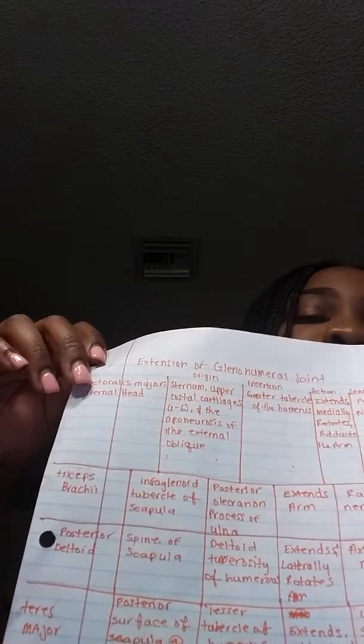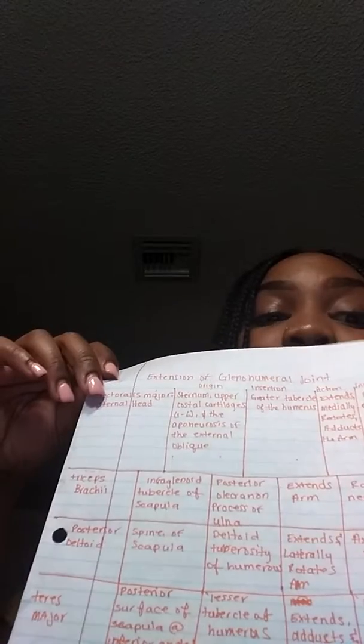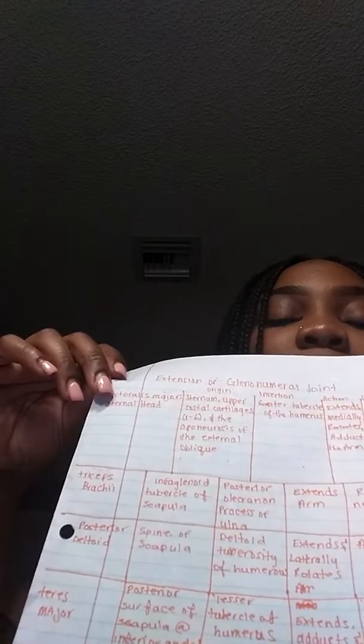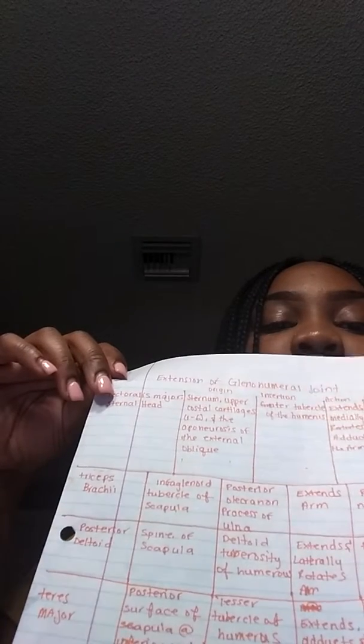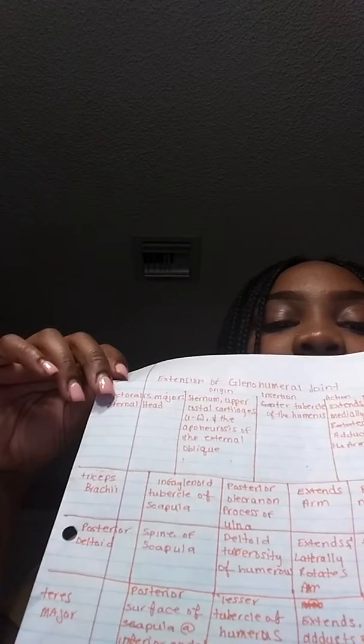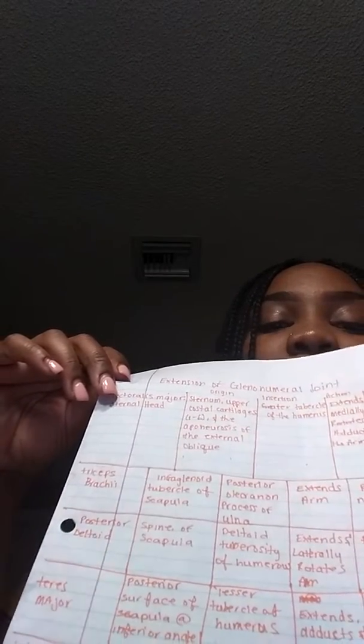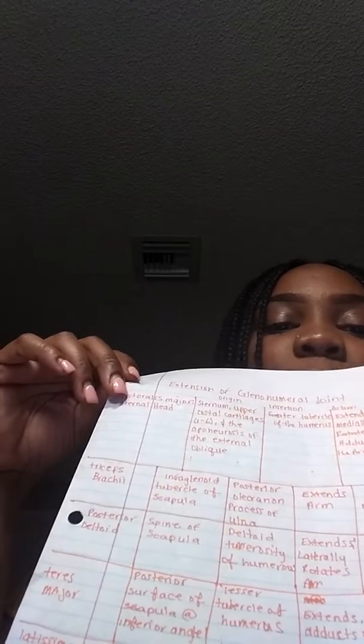the radial nerve. For posterior deltoid, the origin is the spine of the scapula. It inserts at the deltoid tuberosity of the humerus. Actions include extension of the arm, laterally rotates the arm, and the innervation will be the axillary nerve also.